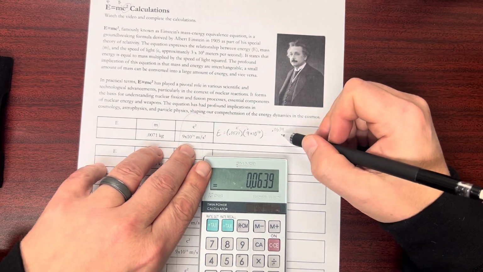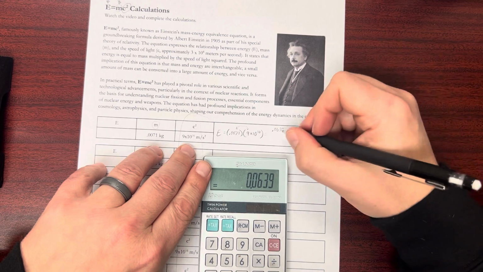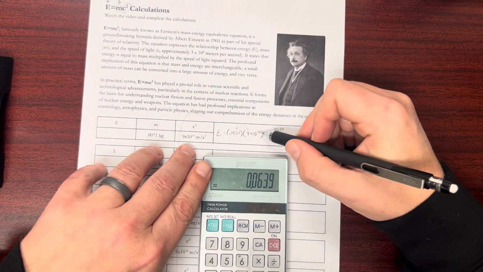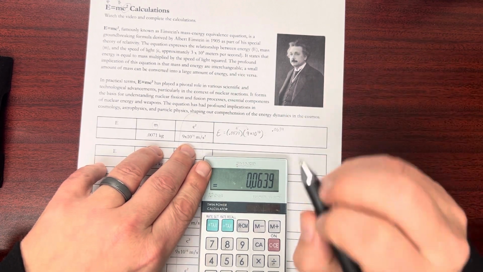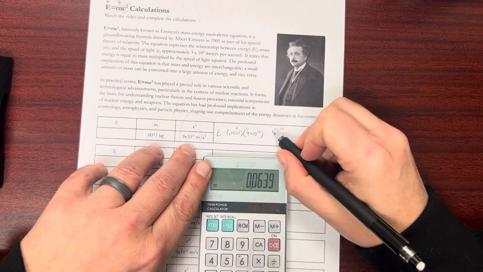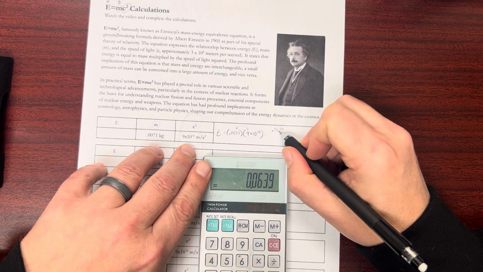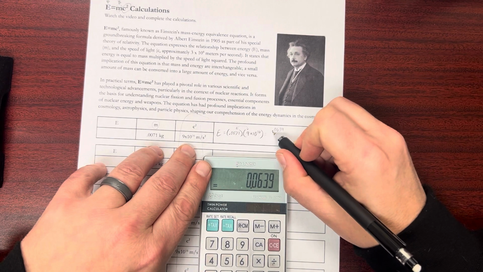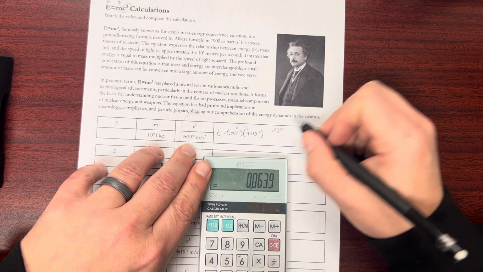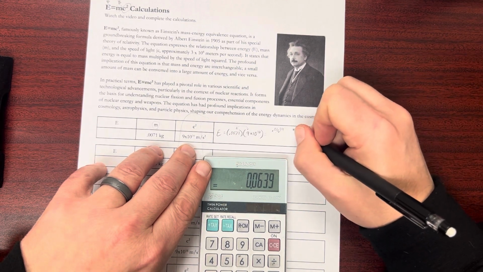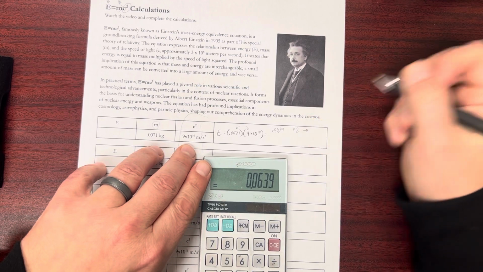What I can do to figure out what I multiply this by, like 10 to the what, I have to move the decimal over. So I'm going to move it over so I can get a single digit. 1, 2. So I've moved it over 2 times to the right.